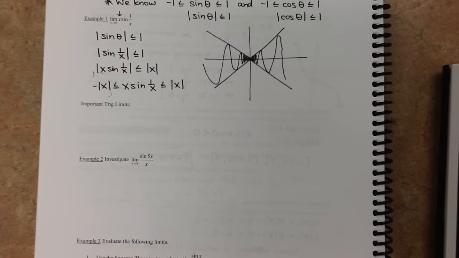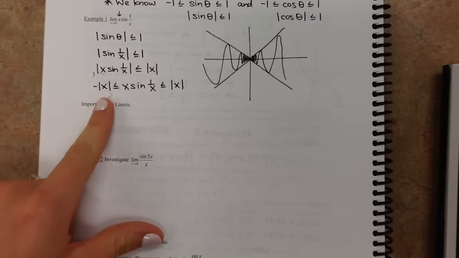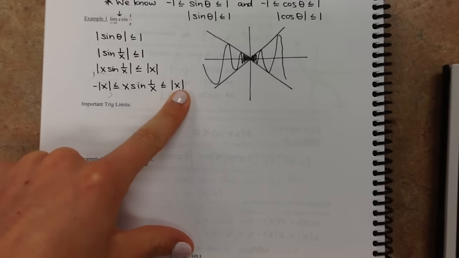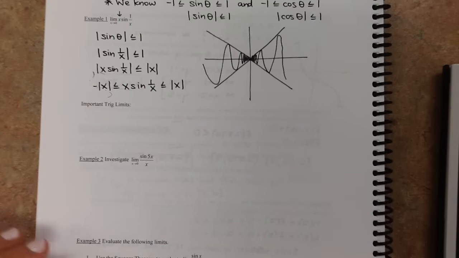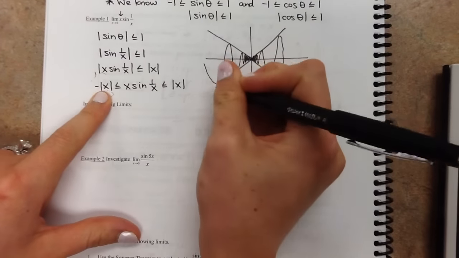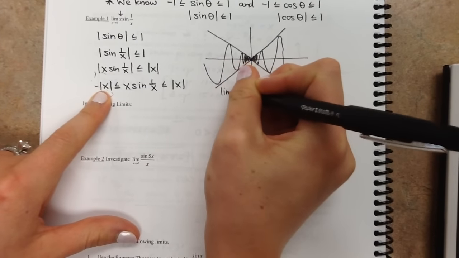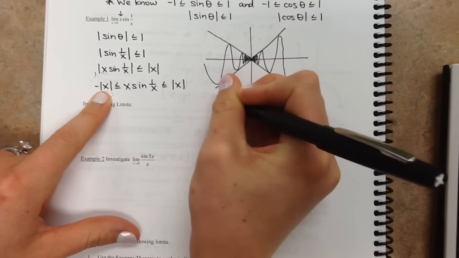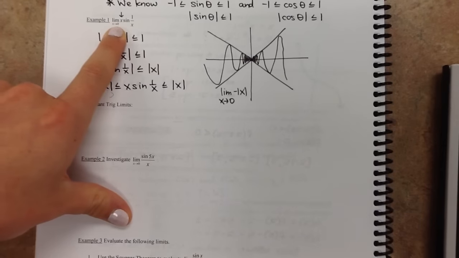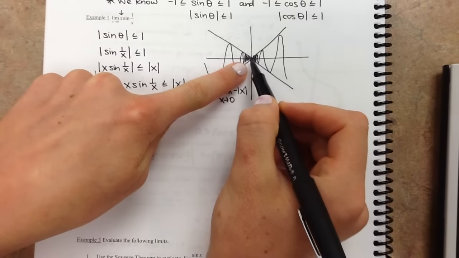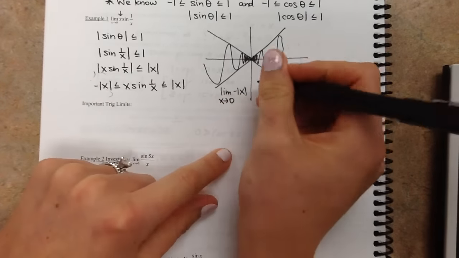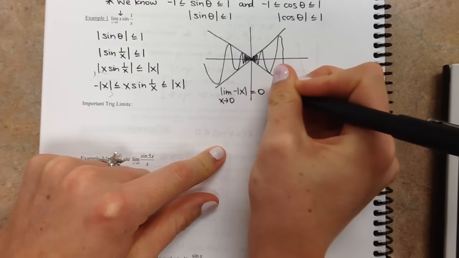So the way the squeeze theorem works, this perfectly fits with the g of x and the h of x, and then here's our f of x in the middle. So for the squeeze theorem, you would basically say this limit, the limit of the negative absolute value of x as x approaches 0, you can just do direct substitution. You can plug a 0 right in there, and you get 0.